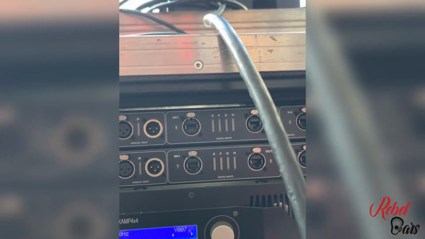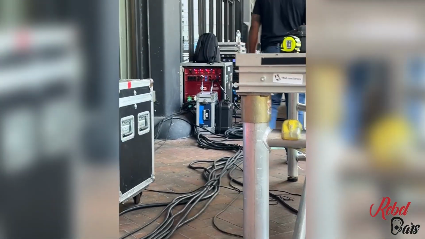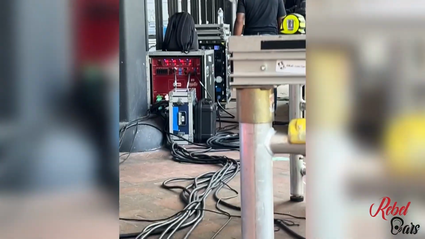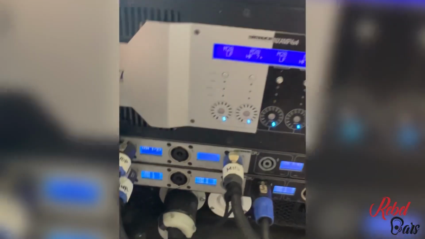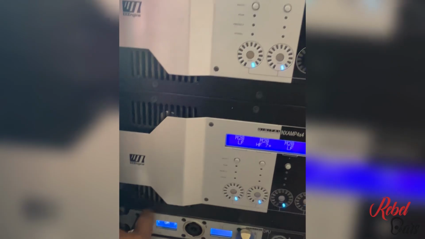So these speakers, they need an amplifier. You can't just plug these into the wall and they work. These amplifiers are being powered by that red PD. So down here on channel 1, which would be this first amp rack, second amp rack, and you got first amp rack, second amp rack, right? So we got channel 1 here, channel 2, channel 3, channel 4, 1, 2, 3, 4. You got 4 channels on each amp rack.